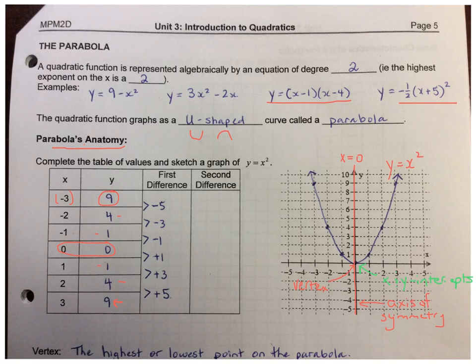Now, if you calculated your differences in your y values, you should notice that between 9 and 4, you're going down 5, and then to go from 4 to 1, you're going down 3, and then 1 to 0, we're going down 1, then up 1, then up 3, then up 5.